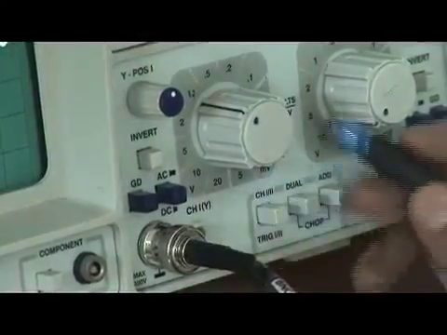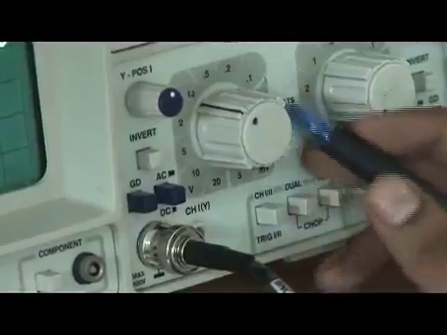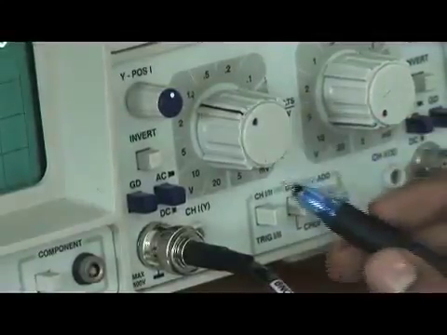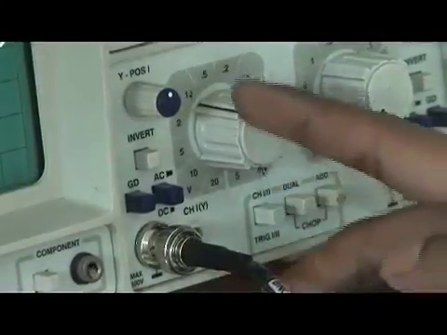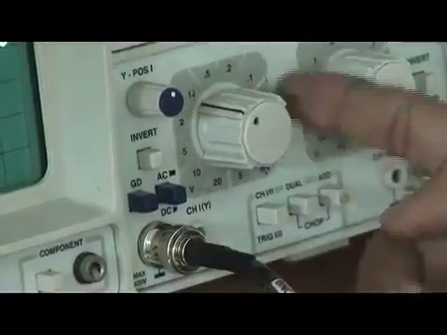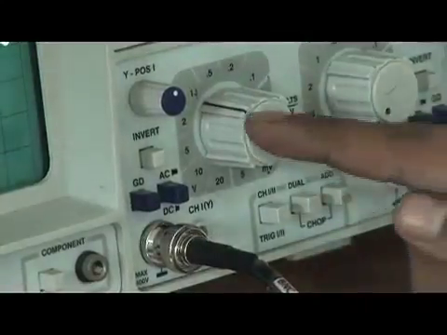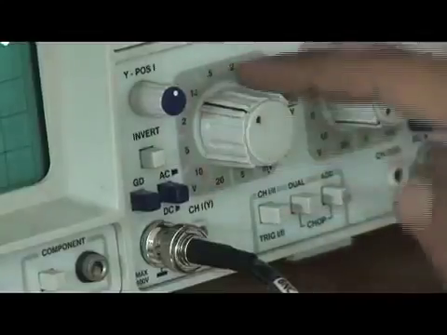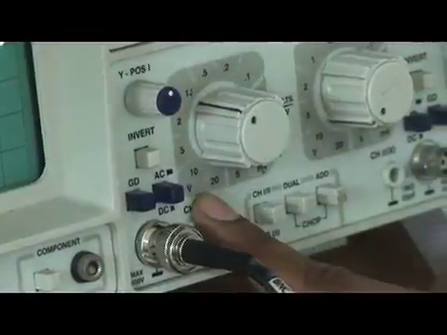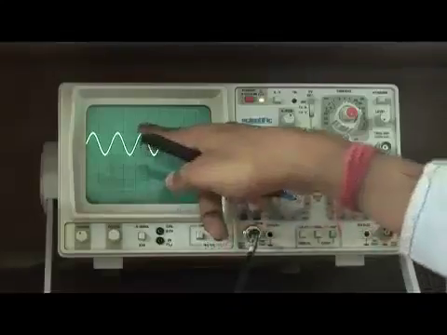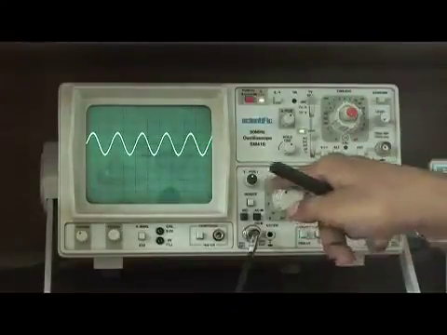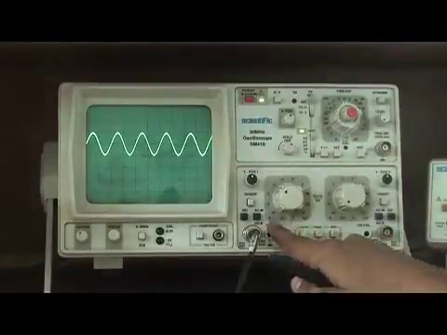From this gap to this gap, there are various numerical values, but the unit is millivolts. Whenever this knob lies in this range, the unit will be millivolt. When this knob lies in this range, the unit will be volts. So 1.9 blocks into 1 gives 1.9 volts.